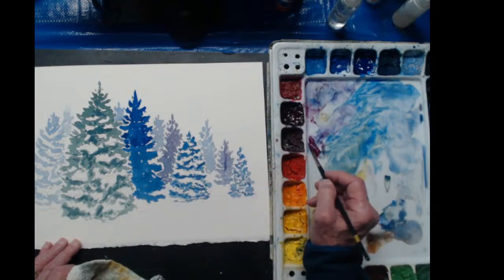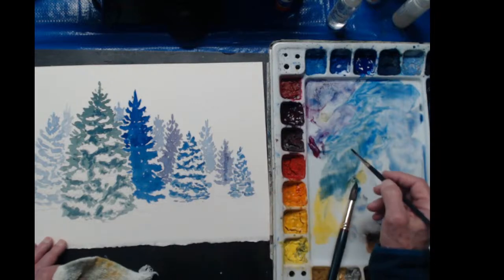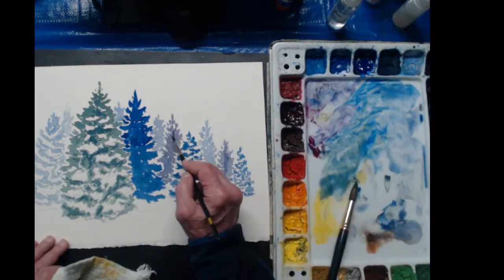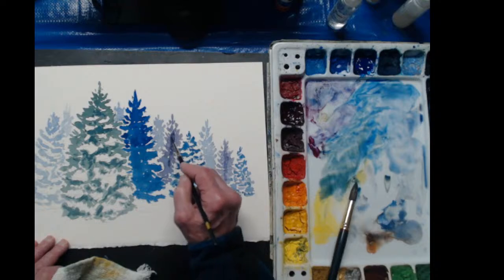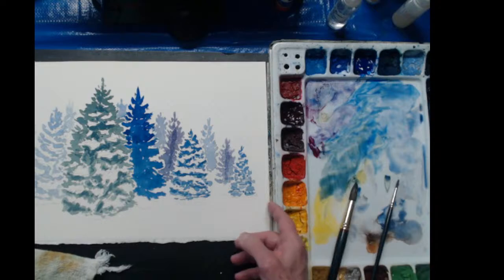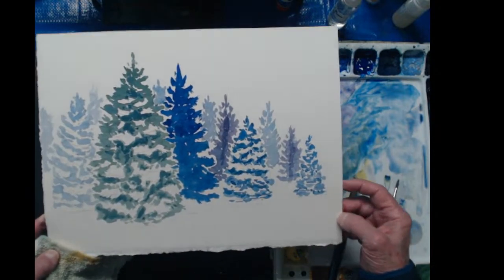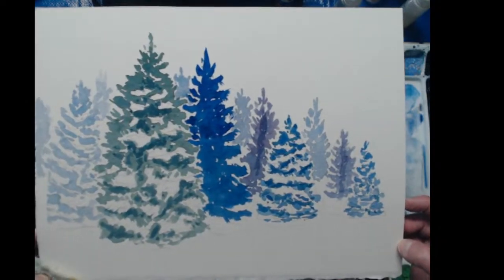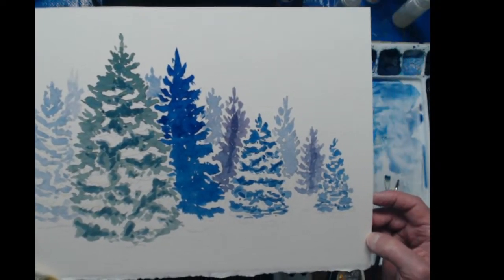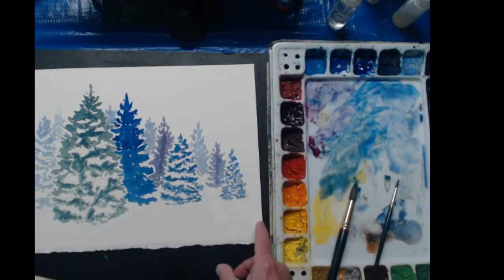I'm going to put a little more, again, just a couple of marks on this one, give a little more detail. Maybe this one back here. Okay, you can see I've got quite a colorful bunch of trees there. I've got greens and blues and purples, and I think it became very distinct.